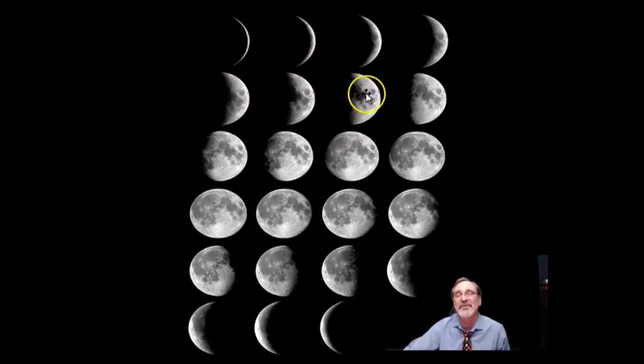Then you get to the first quarter. It's a quarter of the way through its cycle. Now, this is a little deceptive because they call it a quarter moon, but it's really half of our surface that we can see. Half of it is lit up. So when it's split 50-50, they call it a quarter.